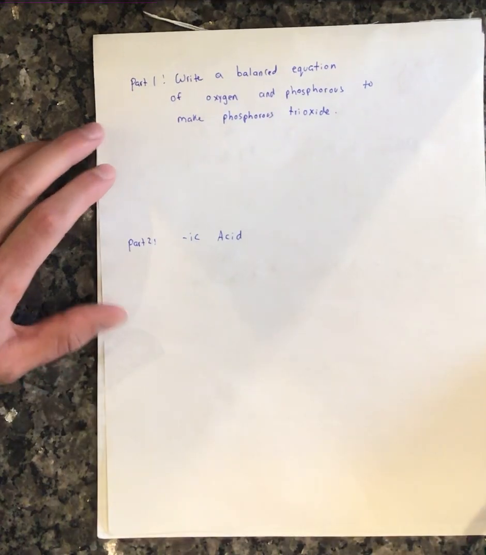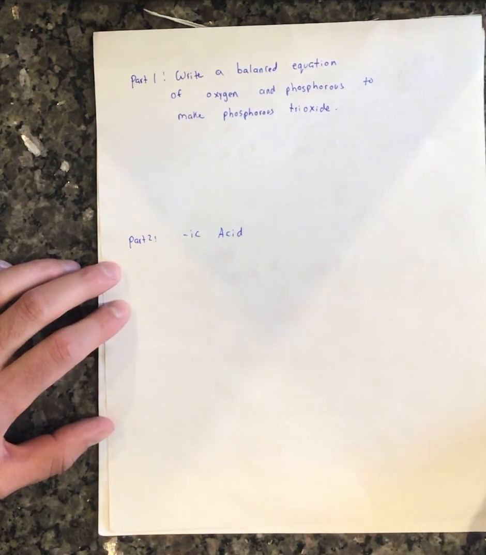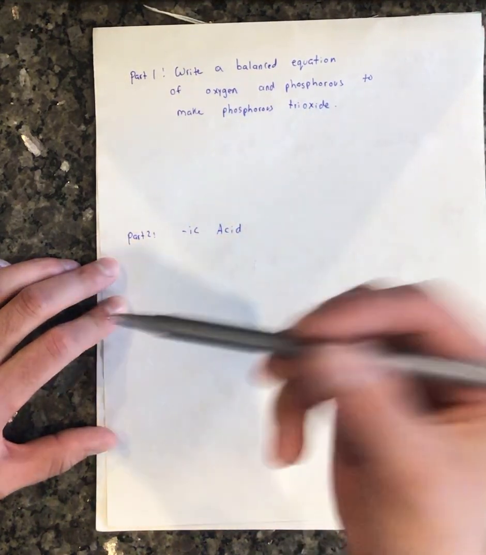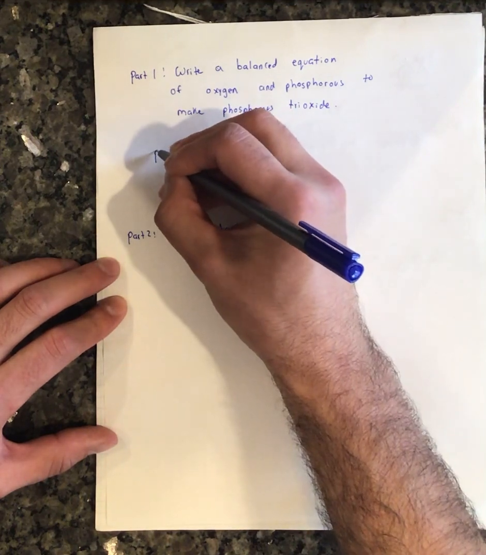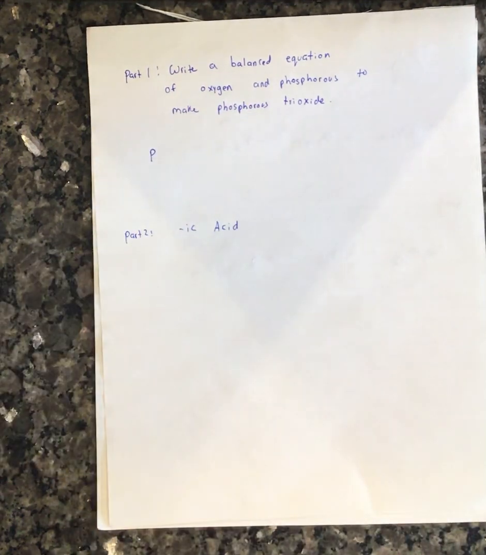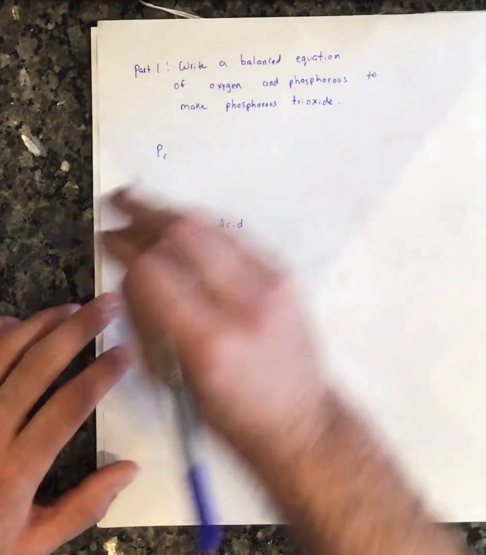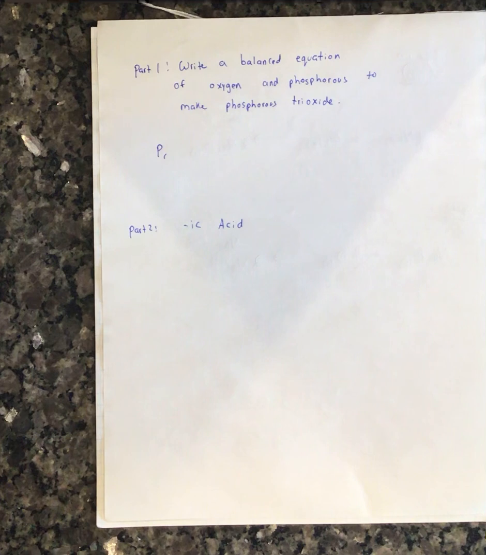So what we have here, I'm going to start off with phosphorus. I know it has oxygen first, but I know it's going to be phosphorus first, then oxygen, so I'm just going to keep it similar. Phosphorus should be a solid at room temperature.